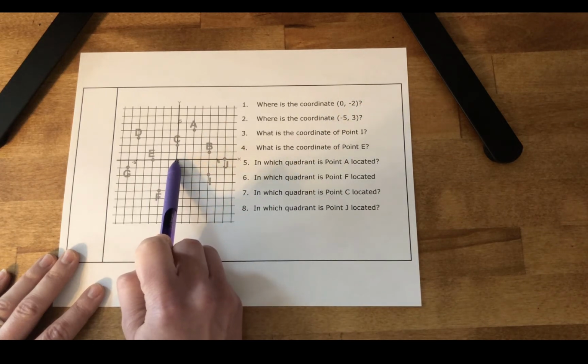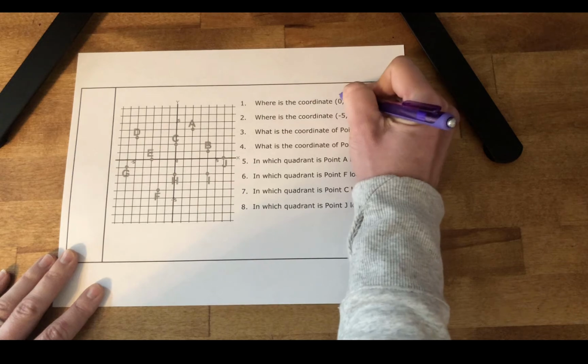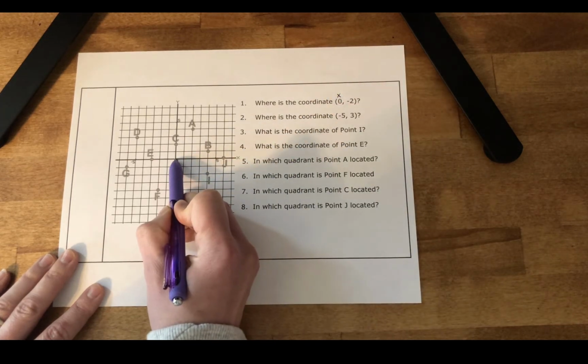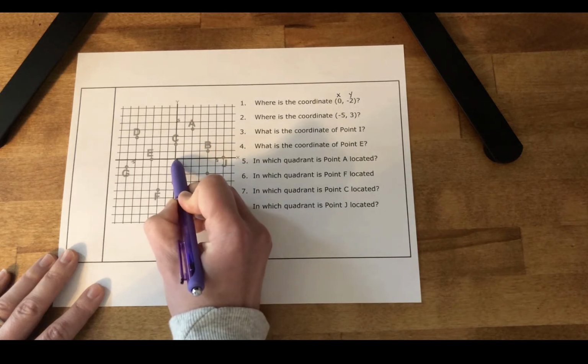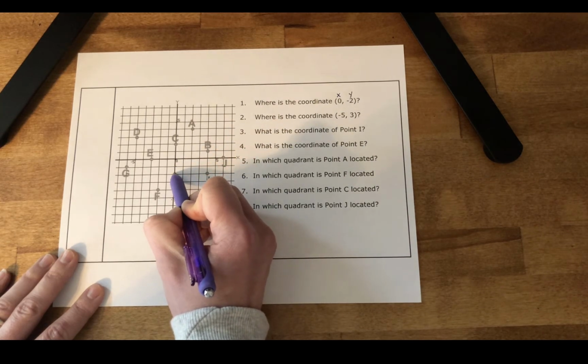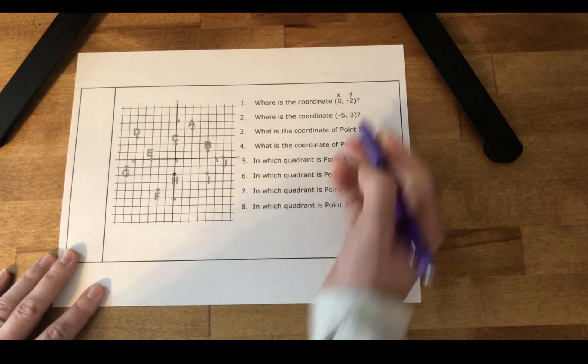So starting here, my x value is 0. Am I going to move from the origin yet? No, my y value is -2. So from here, I need to find -2 for y. 1, 2. What point? H.